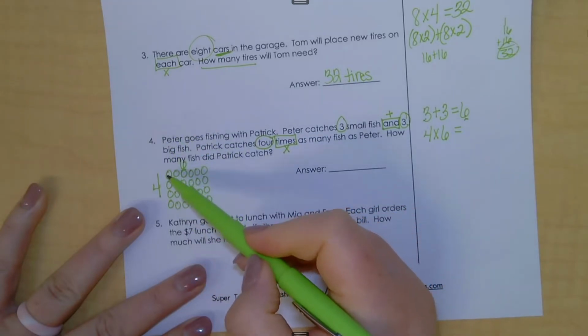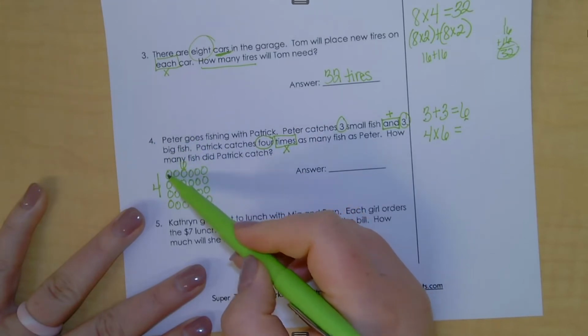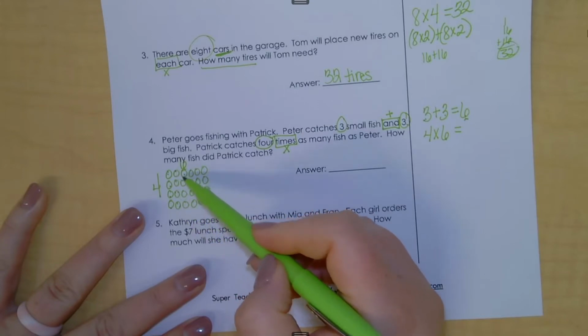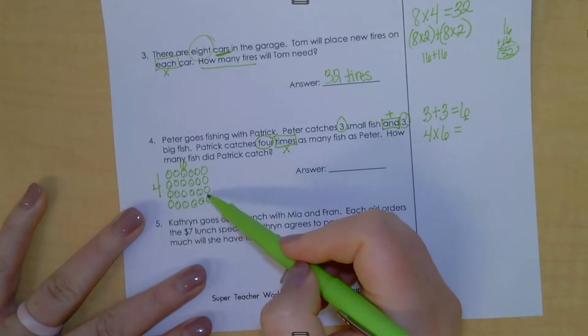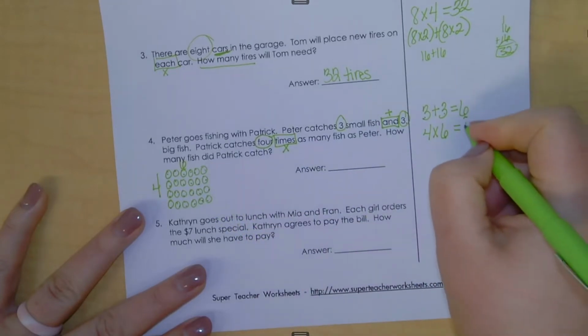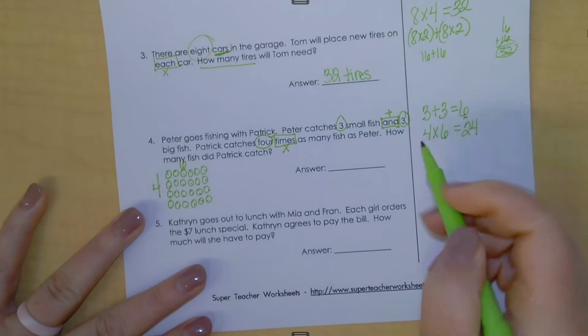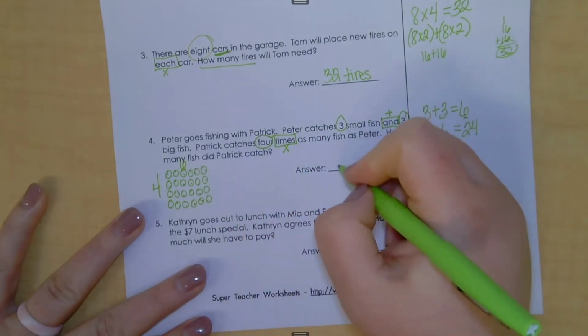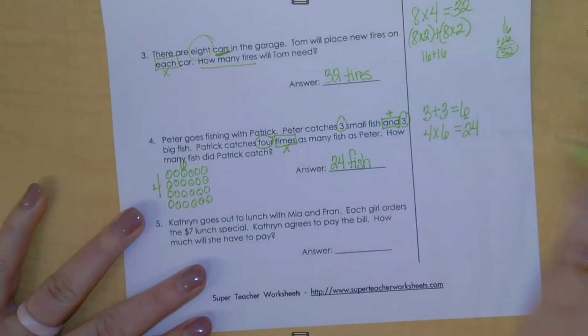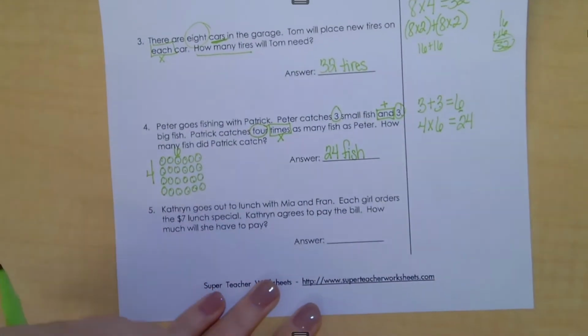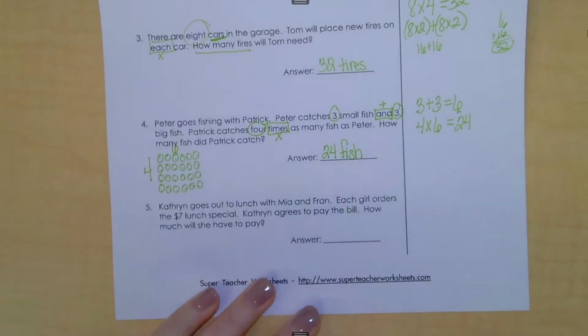So if I counted them up, it would be 1, 2, 3, 4, 5, 6, 7, 8, 9, 10, 11, 12, 13, 14, 15, 16, 17, 18, 19, 20, 21, 22, 23, 24. So I know 4 times 6 is 24. How many fish did Patrick catch? 24 fish. Notice I'm always going back and rereading the question part to make sure that I'm answering what I'm supposed to be answering.